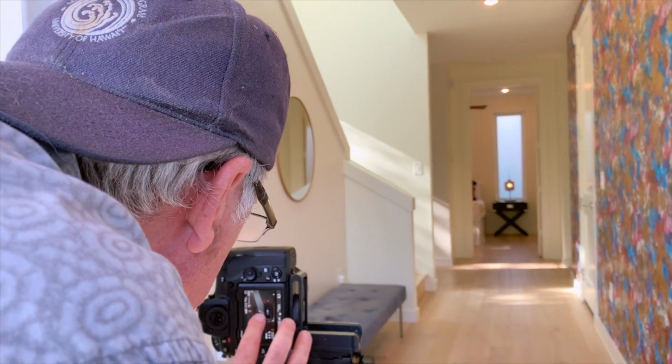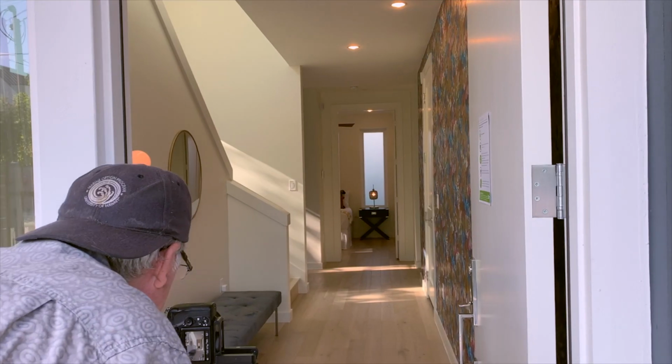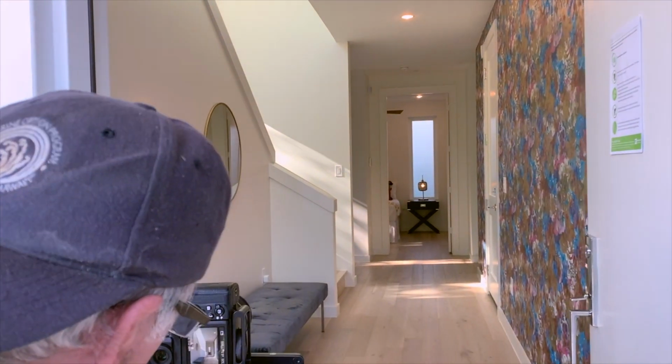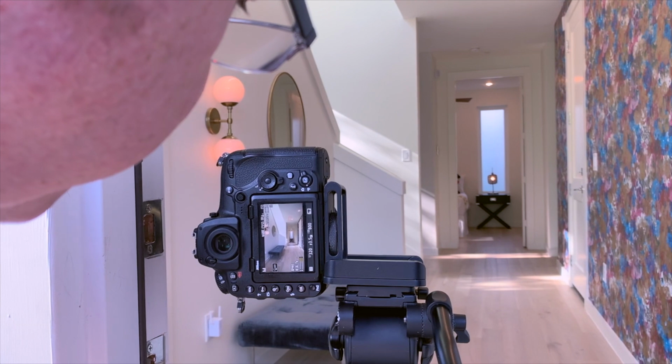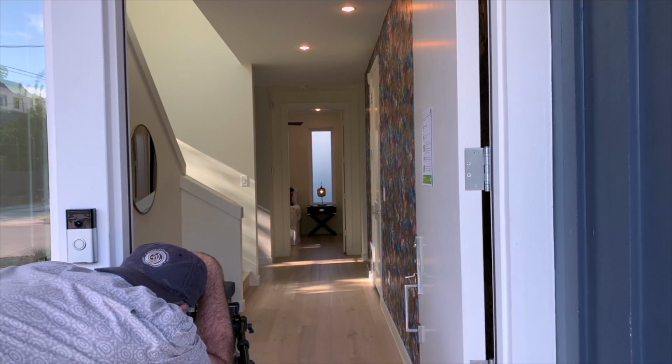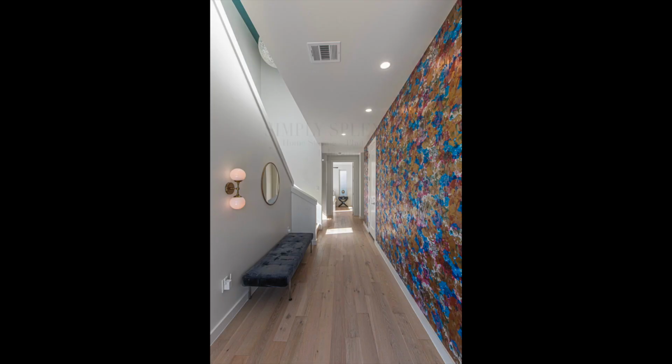So I'm setting up the frame so you can see part of the frame is converging lines, and that way you have really an engaging image that will also give a sense of the architecture, the form, and the movement within the frame. So that's how I'm going to take the picture, and click.